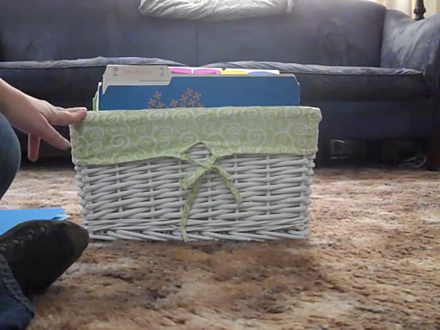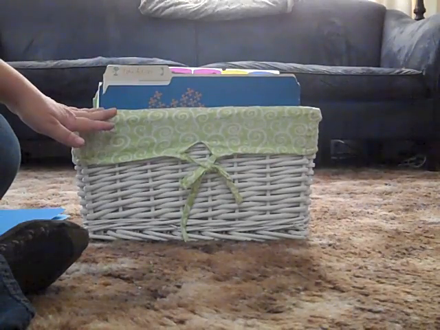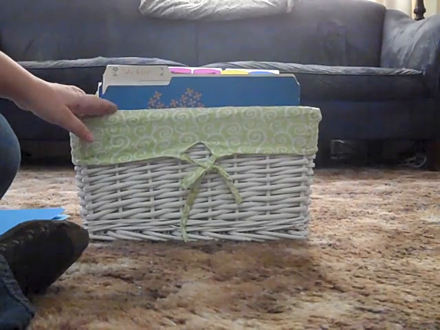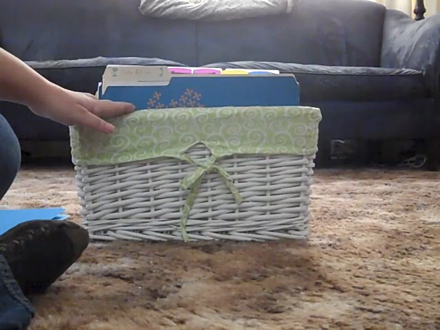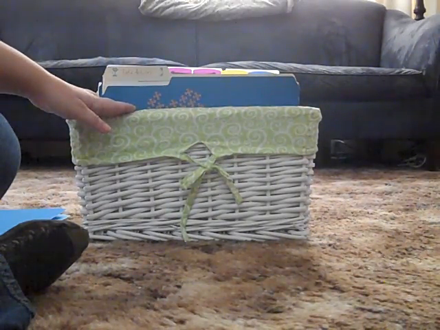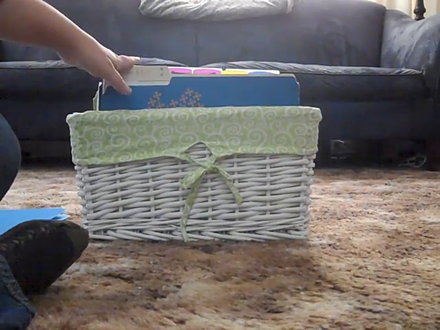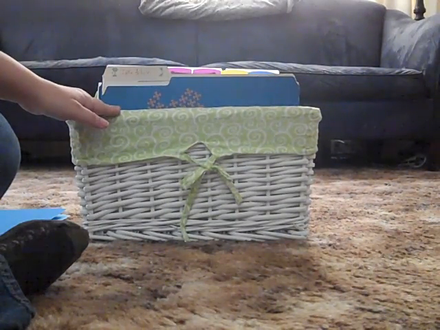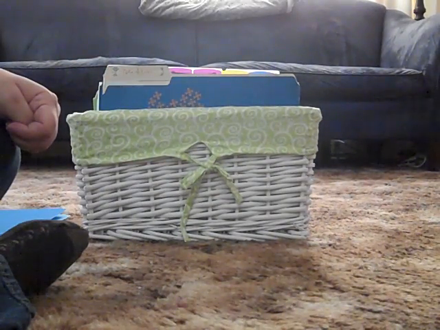mysimplerlife.com, and this is my action file system. This is the base of any file system. This is where a lot of the mail goes. This makes it so you don't have piles all over the kitchen table, the dining table, the desk. It's a way to keep it organized, yet you can still see it. I put this on my desk so it doesn't get lost in a file drawer.